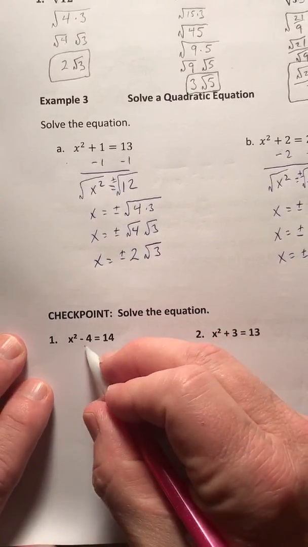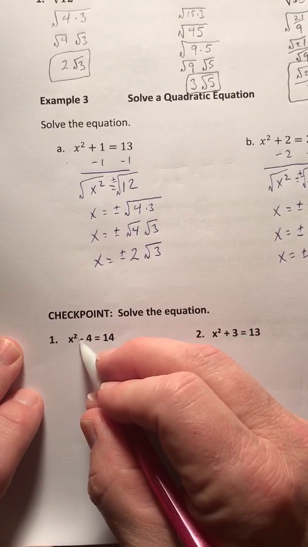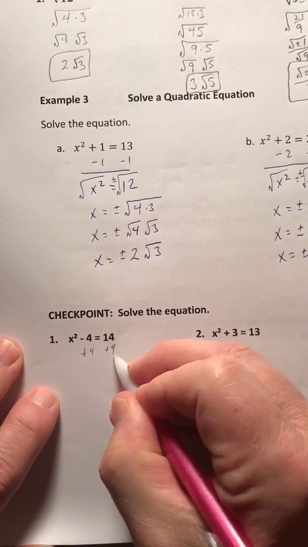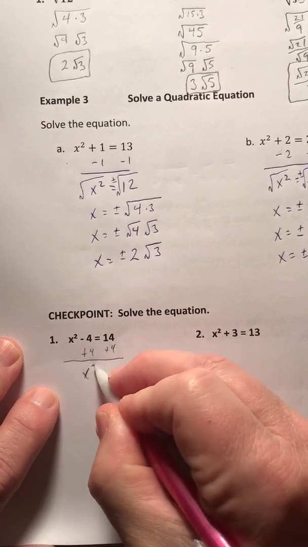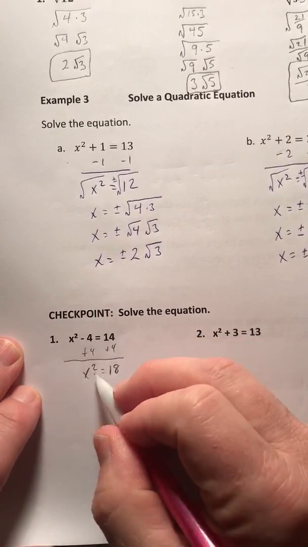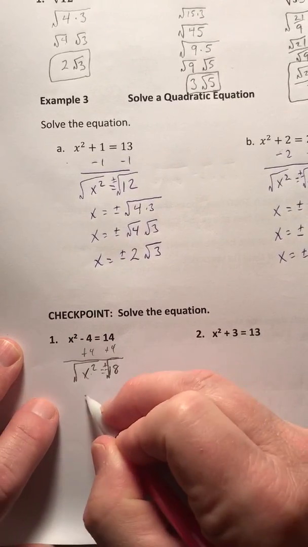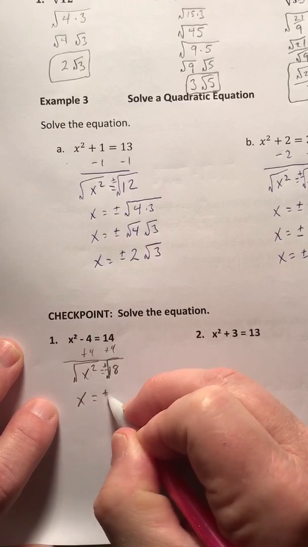All right, the other one. Here we go. Solving this. Again, we think of this as, act like this is an x to start off with, so we're just going to add 4. We get x squared equals 18. Then we have to get rid of the square, so we square root, plus or minus. So I get x equals plus or minus.